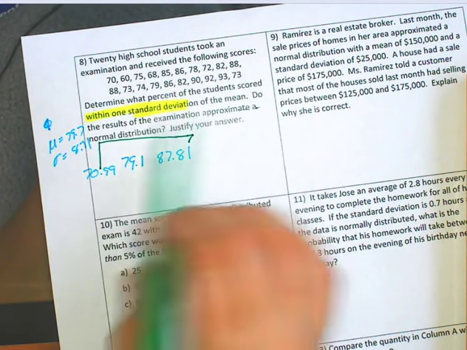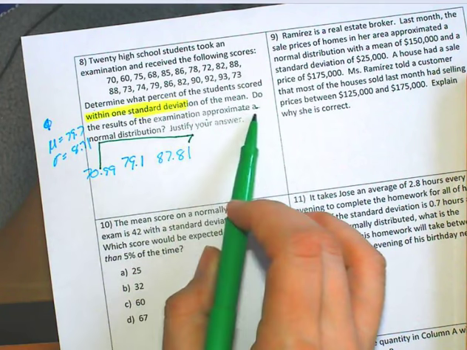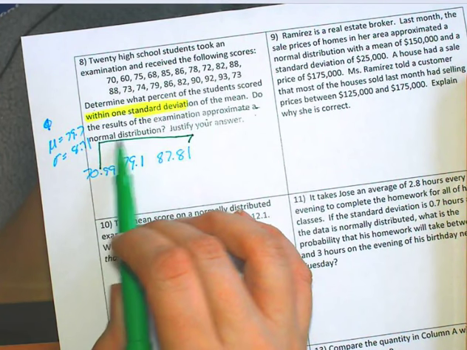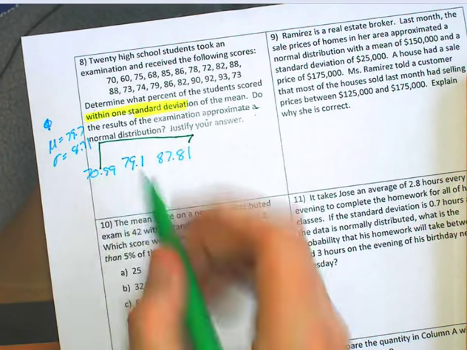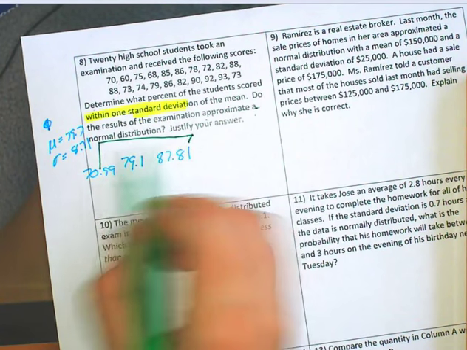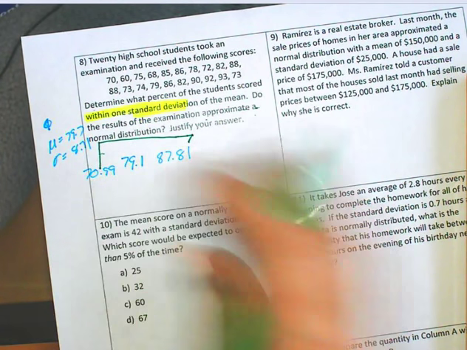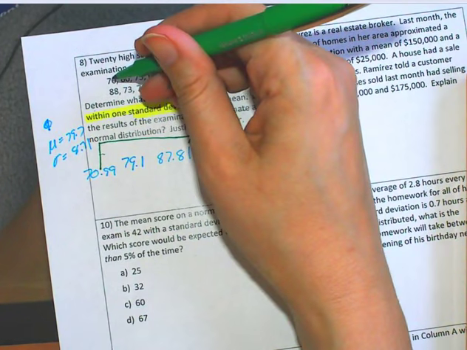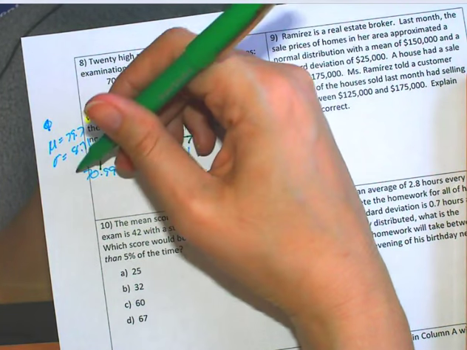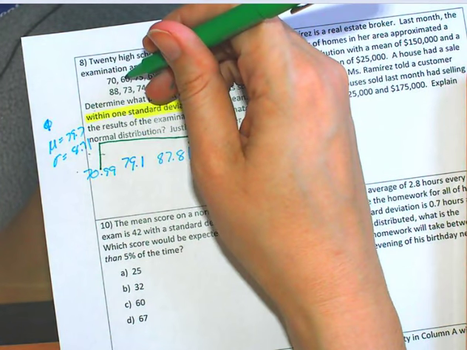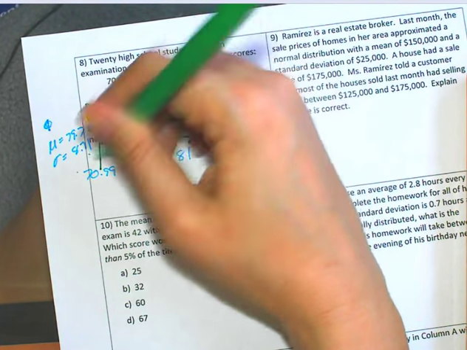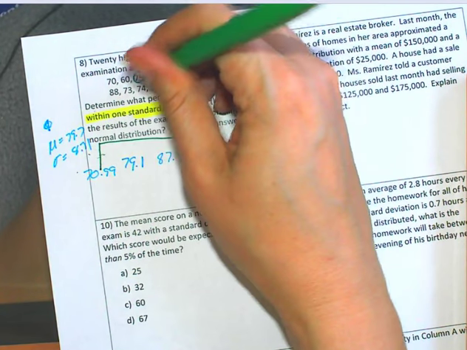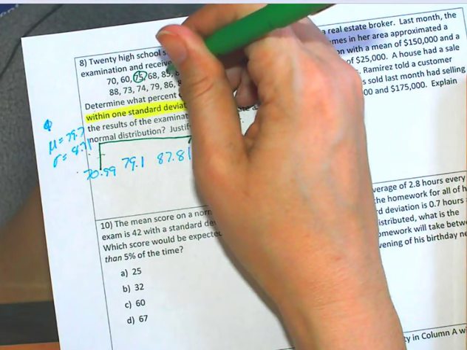So it says, do the results of the examination approximate a normal distribution? So what you're going to have to do is figure out what percentage of the scores fall in this range. So does 70 fall within that range? No, that's below. Does 60? No. 75? Yes, 75 falls between this range. 68? No. 85?